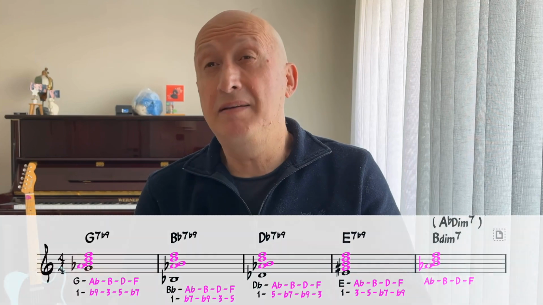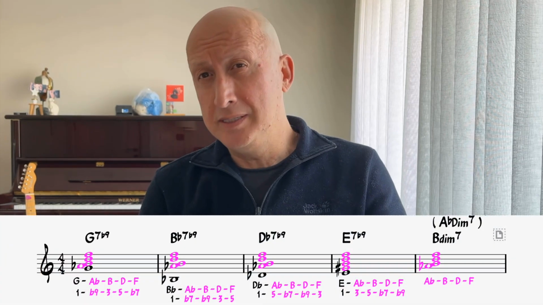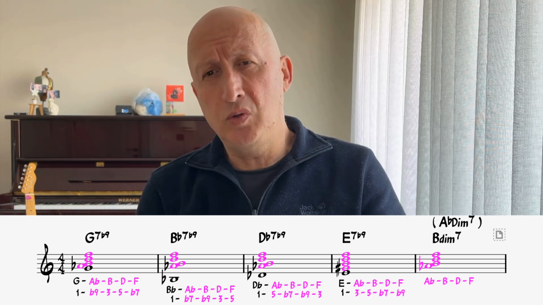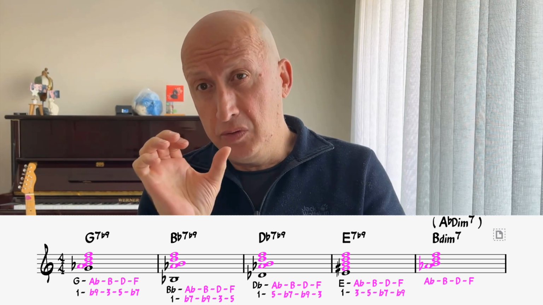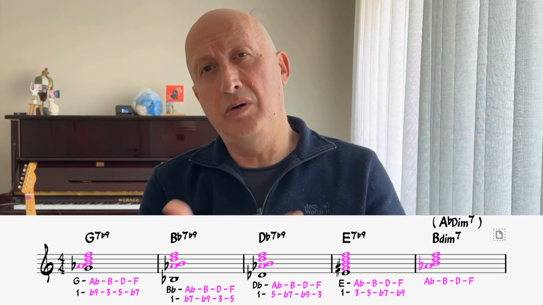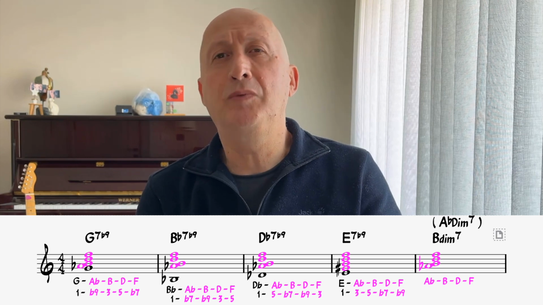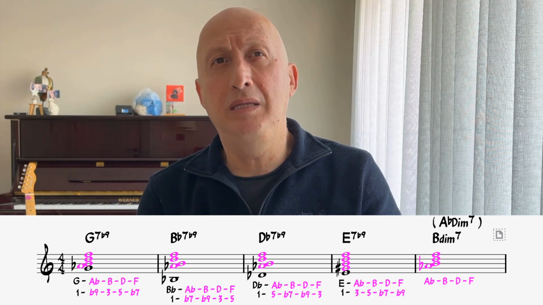If we were to compare G7 flat 9 to B flat 7 flat 9, you can see its chord tones include a full diminished 7th chord, a B, D, F, A flat diminished 7th chord. So the chord tones would be B, D, F, and A flat.